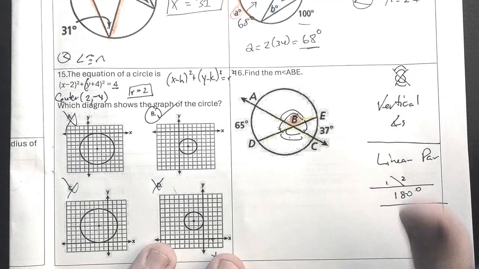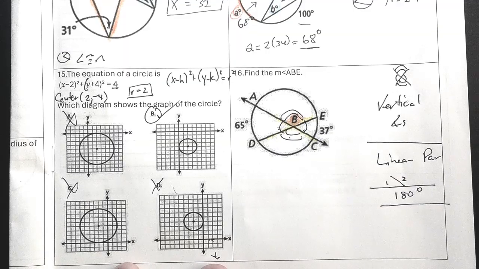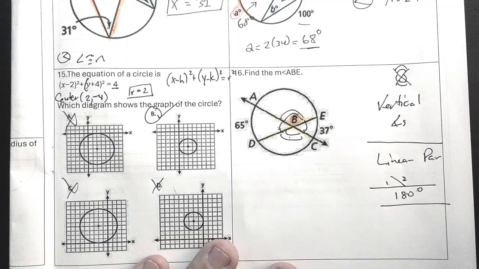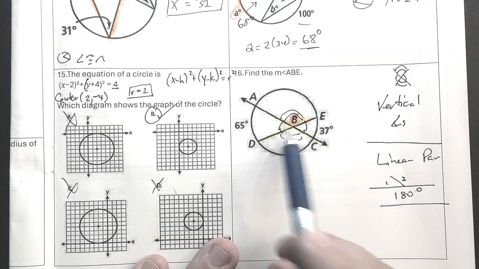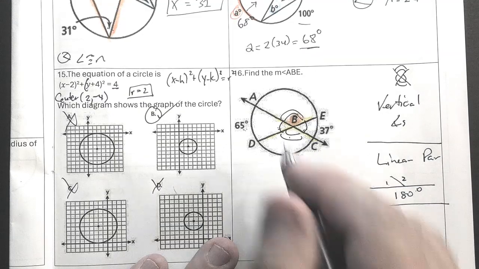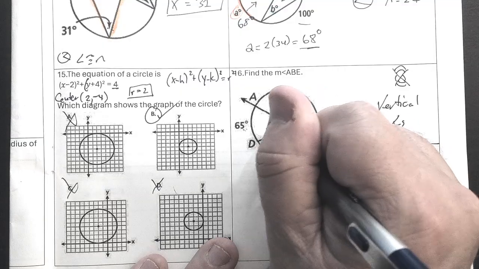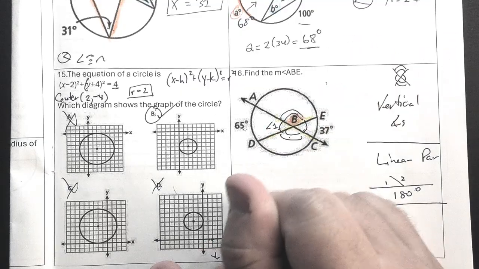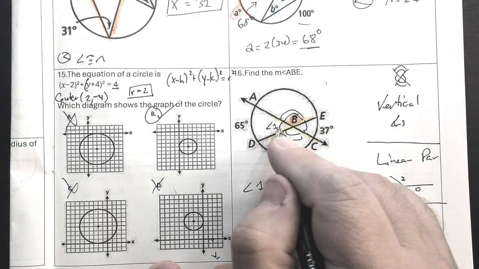Now that's a little different, but we're right here before the EOC tomorrow, so I'm trying to give you everything I can. So anyway, for these guys, they will be your arcs divided by 2. So I'm just going to call this angle 1. So angle 1 is going to, and see, these two are the same.